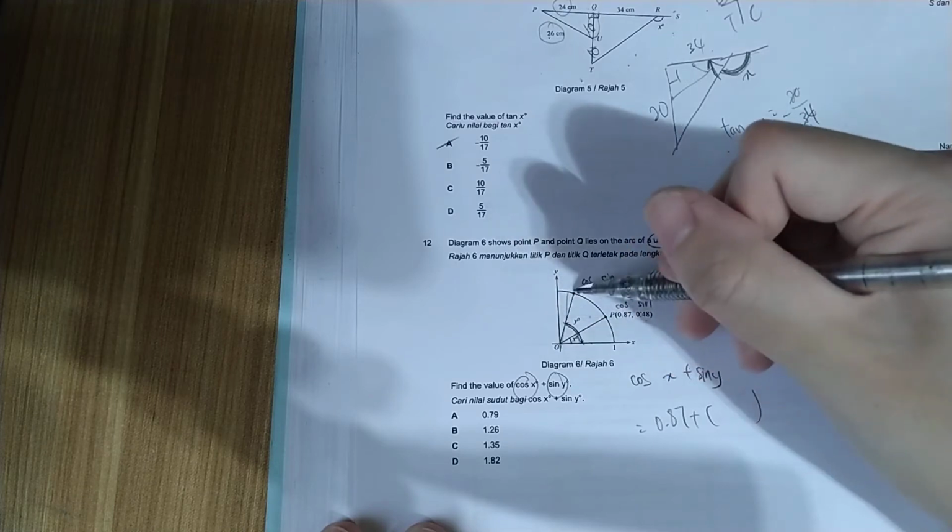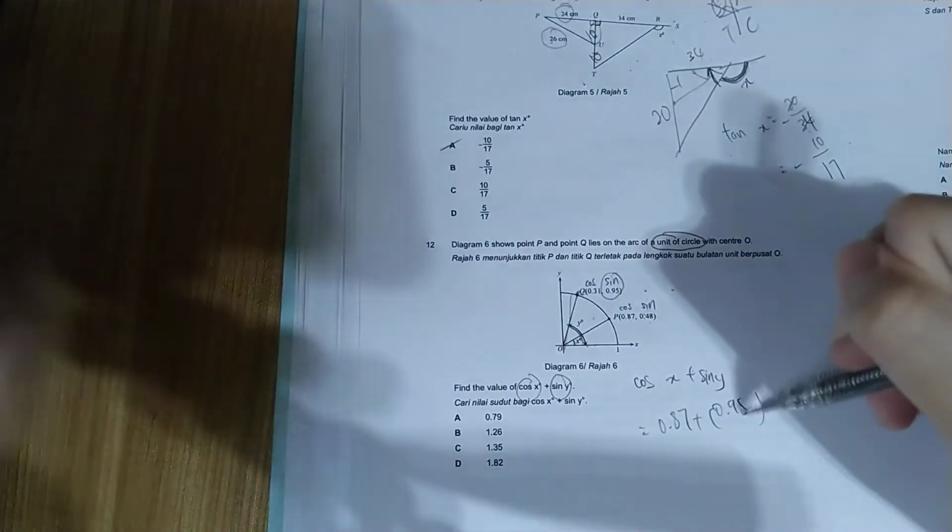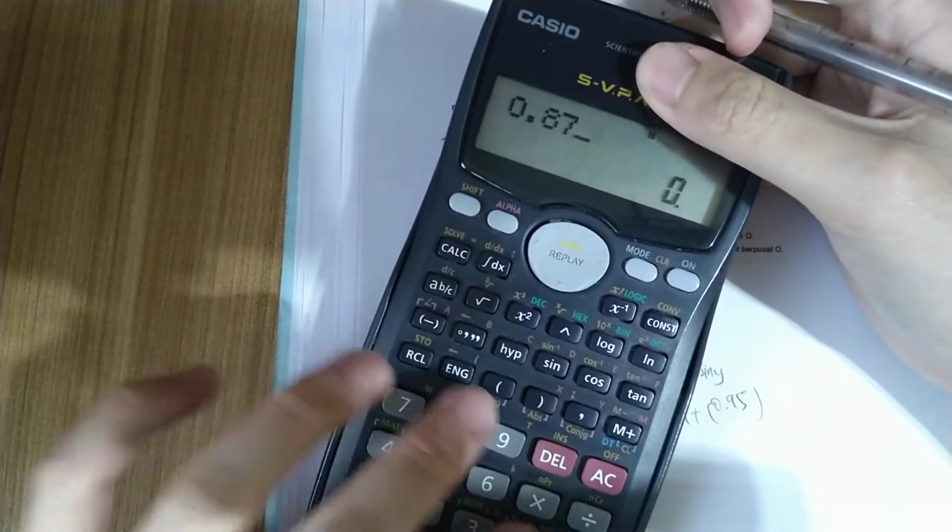So the big angle, you are looking at coordinate of Q. And what will be the sine? It will be the y coordinate, 0.95. And then it will be 0.87 plus 0.95. Yeah, it's that simple. I'm not joking. If you know this method, this shortcut, but only unit circle you can use this.